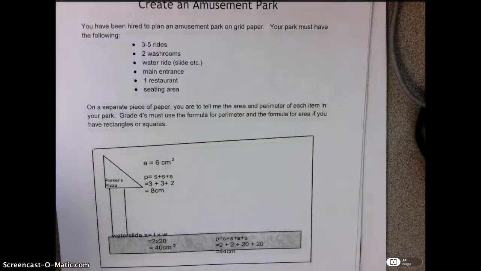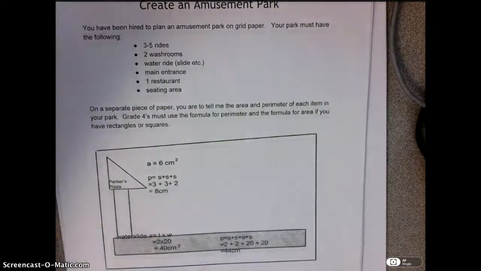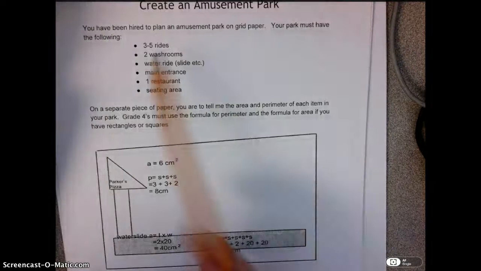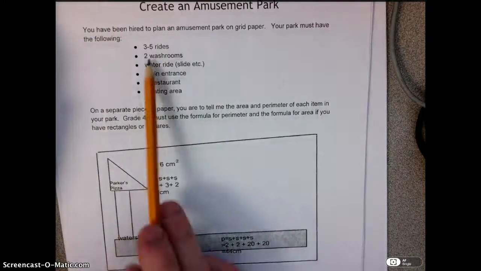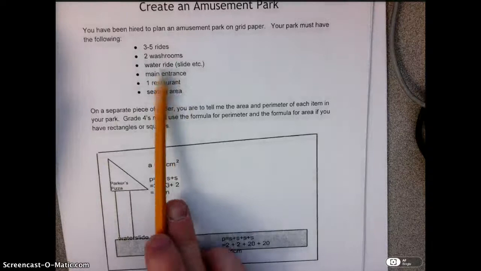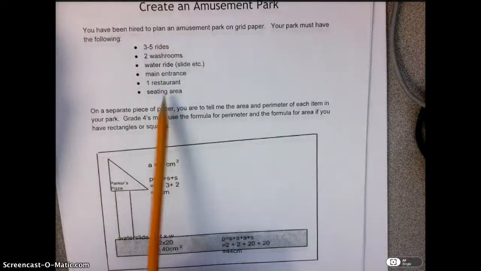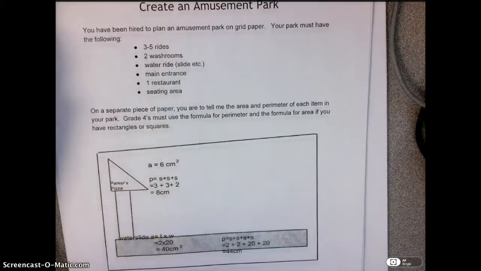Alright, so we're going to start looking at how to create our amusement park. You guys have in front of you this little checklist. You need 3 to 5 rides, 2 washrooms, 1 water ride, which can be a slide, a main entrance, a restaurant, and a seating area.